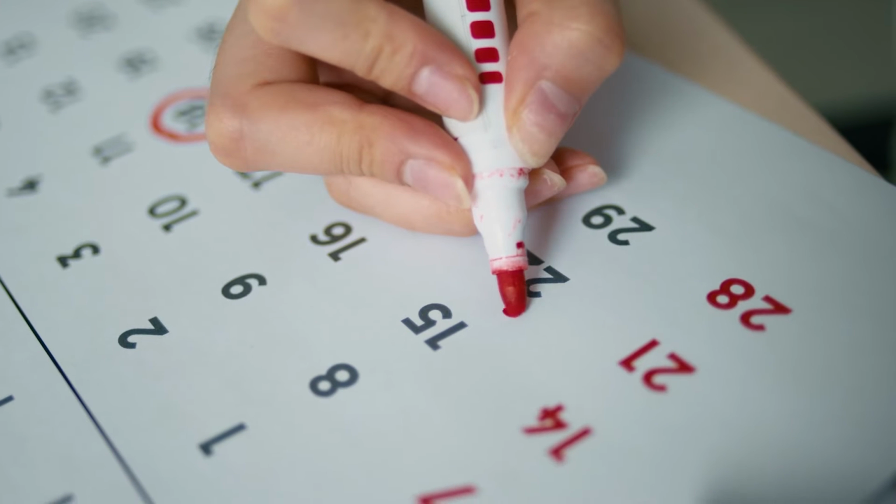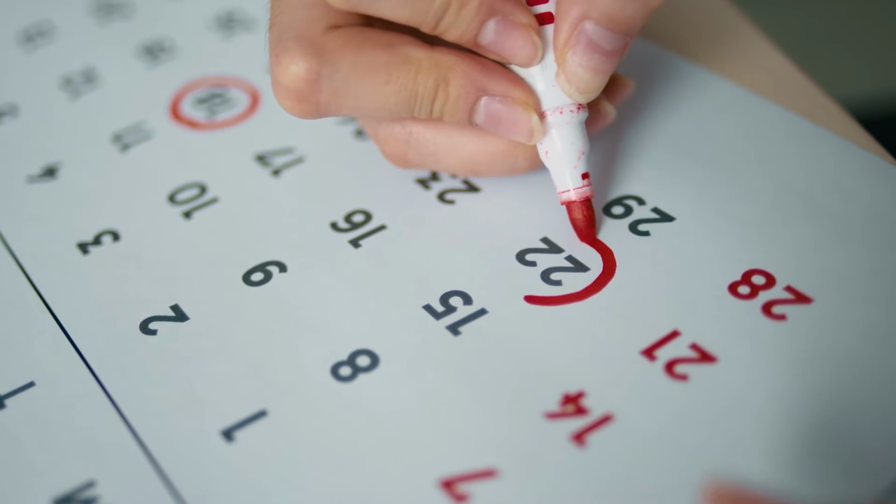And as long as you do it within 60 days, you'll be fine. It'll still be considered an indirect rollover. Transfers. Let's talk about transfers.